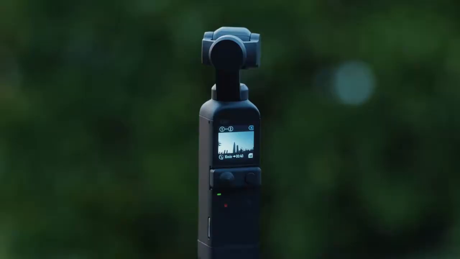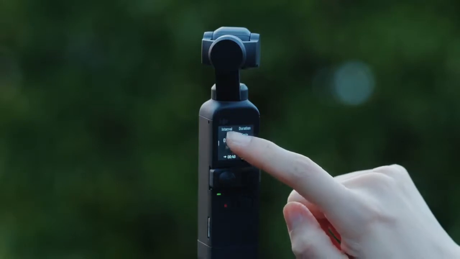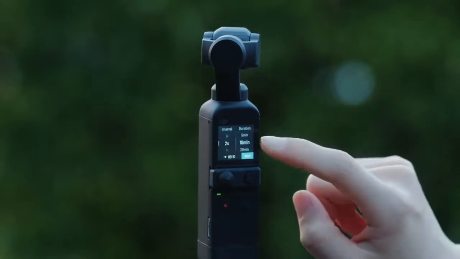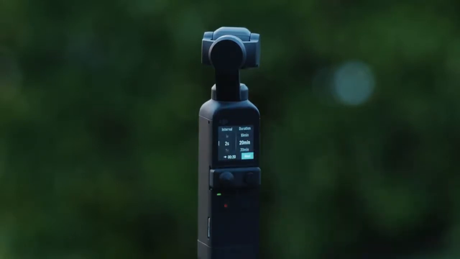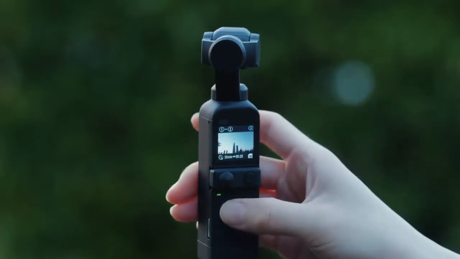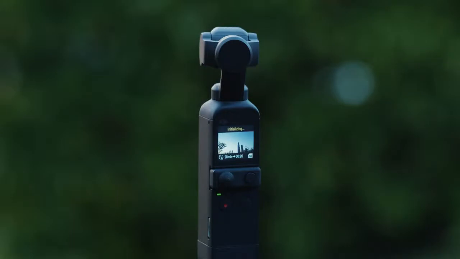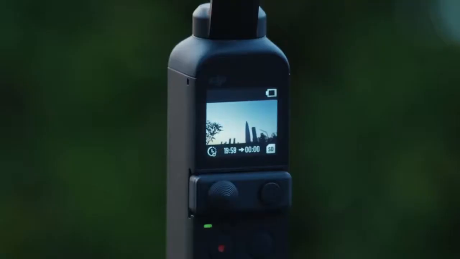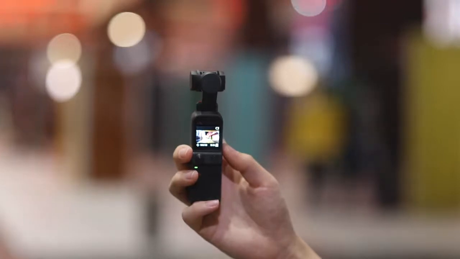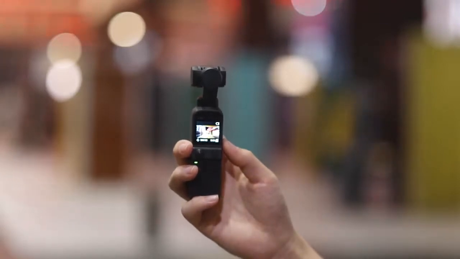Once set, go back to the camera view. Tap the down left corner of the touchscreen to set duration and interval time. And DJI Pocket 2 will automatically calculate the length of the video. Press the record button, and DJI Pocket 2 will automatically record a motion lapse video according to the settings and parameters. Hyperlapse is suitable to capture street scenes.